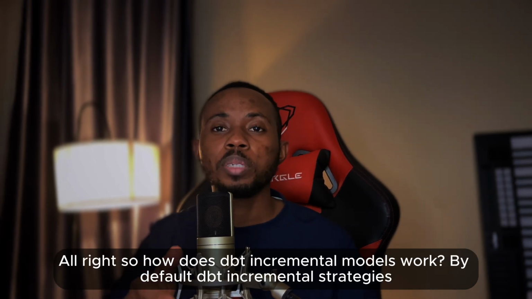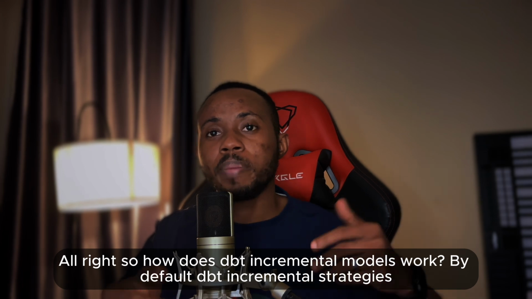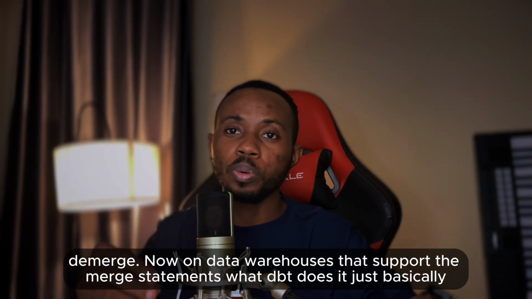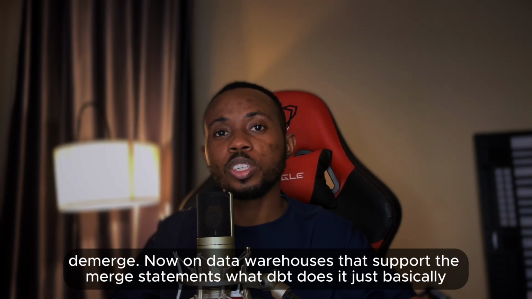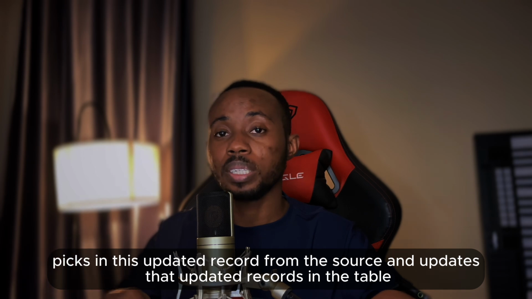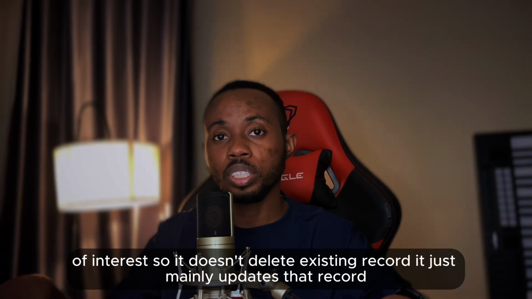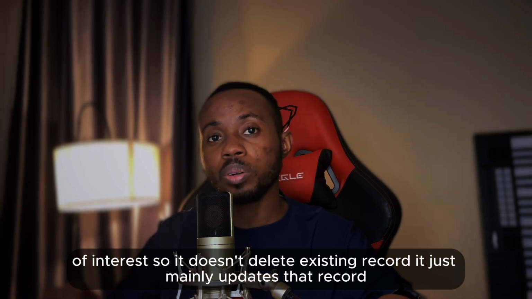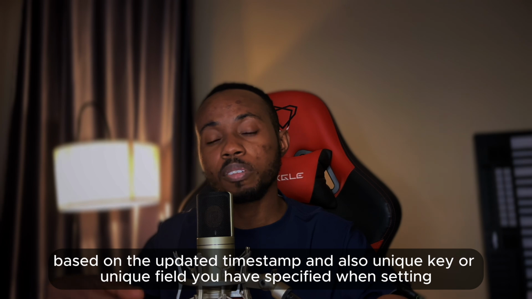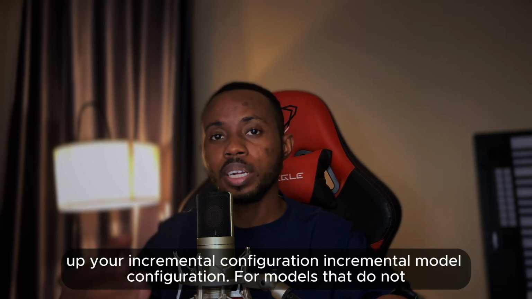Alright, so how do dbt incremental models work? By default, the dbt incremental strategy is the merge. On data warehouses that support merge statements, dbt picks the updated records from the source and updates those records in the table of interest. So it doesn't delete existing records, it merely updates them based on the updated timestamp and the unique key or unique field you have specified when setting up your incremental model configuration.